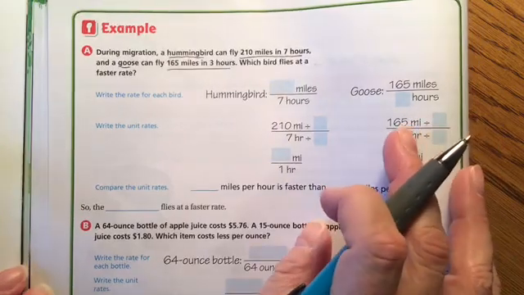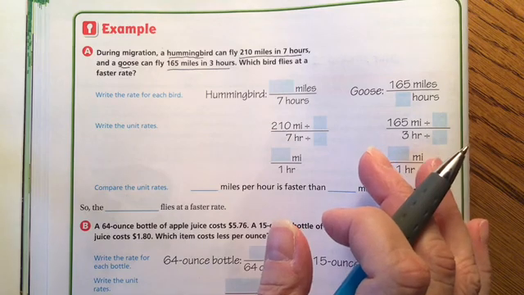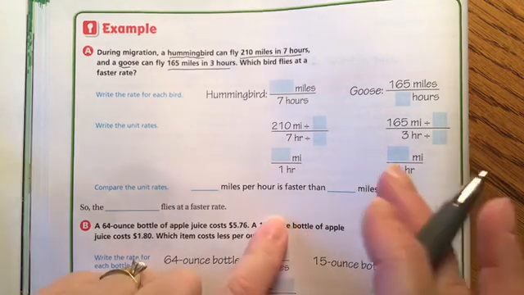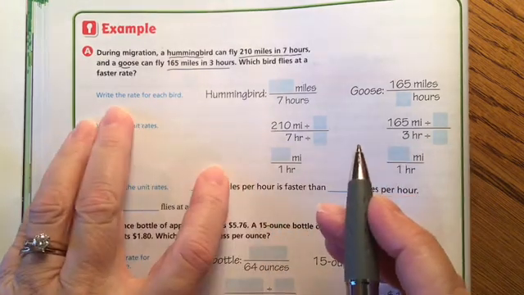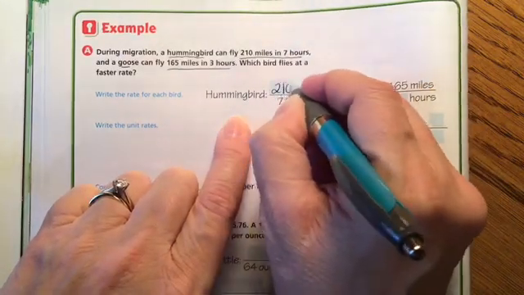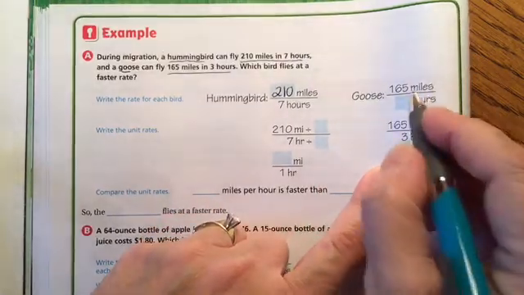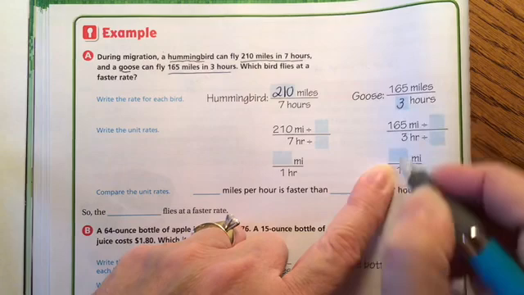So I need to find out the number of miles each bird flies in 1 hour. That would be my unit rate, and then I can really compare. So write the rate for each bird. My hummingbird was 210 miles per 7 hours. The goose was 165 in 3 hours.